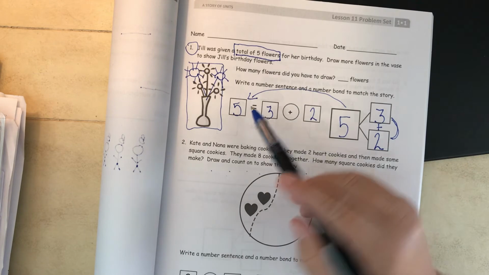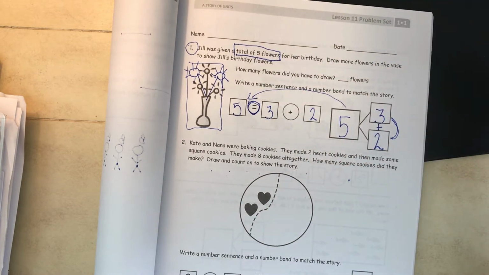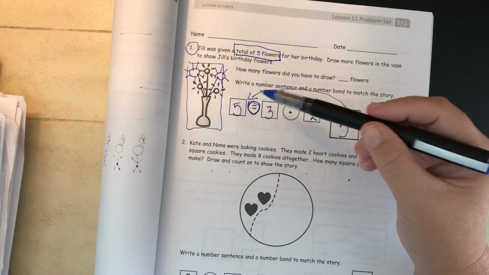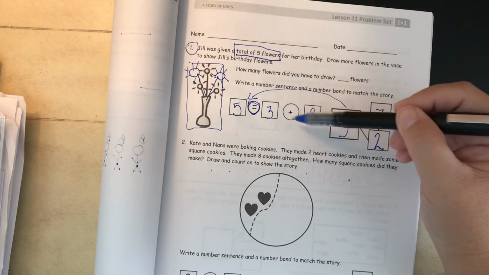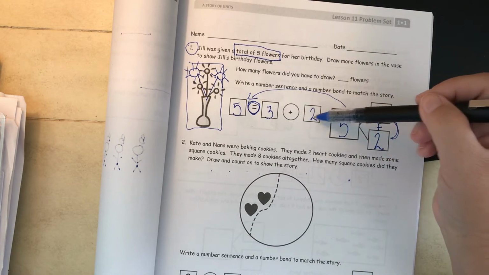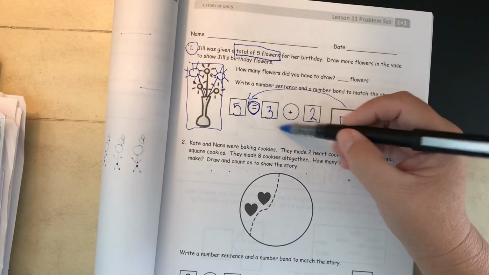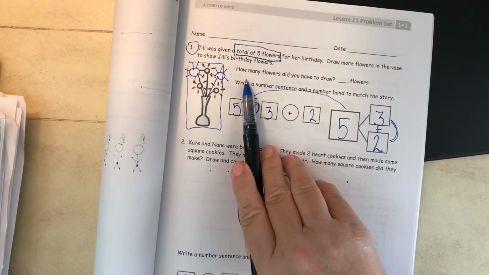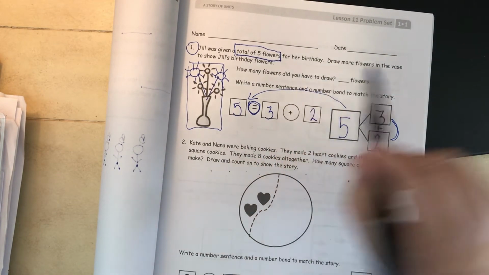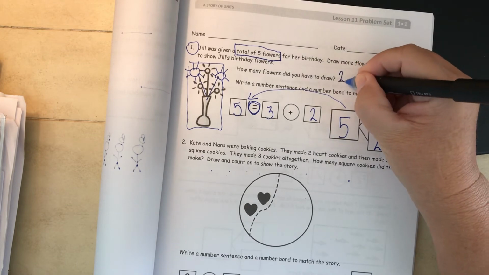So sometimes look at this equal sign right here. The equal sign is telling us the whole is either going to come before or it's going to come after. If you see these things right here together, so either blank plus blank or blank minus blank, as we get into this, know that these are always your parts. Now, the last question says, how many flowers did you have to draw? And think about this. How many did Mrs. B draw? 2. So you're going to write that number right there.